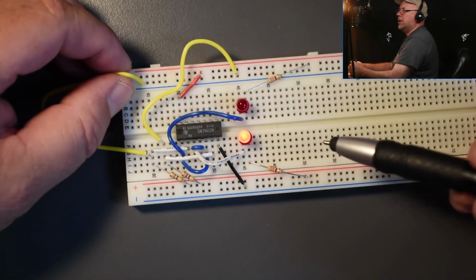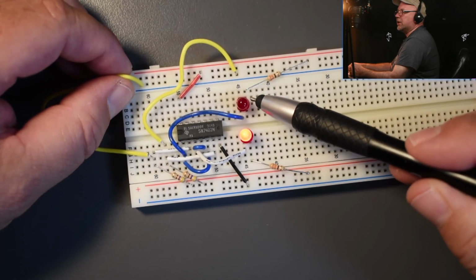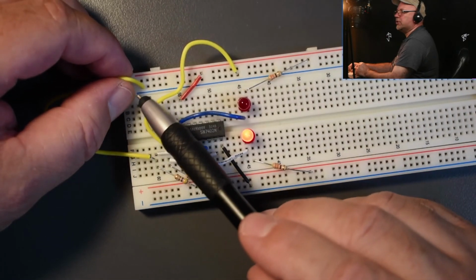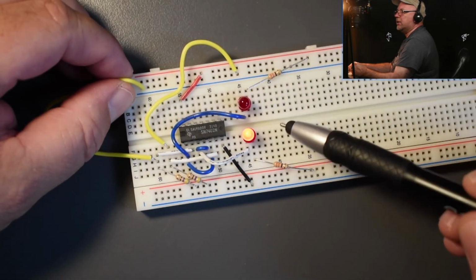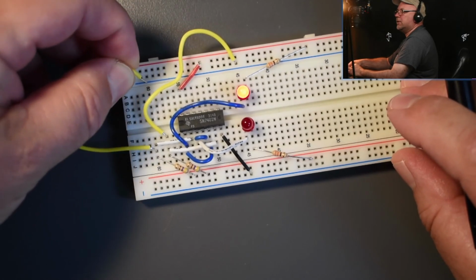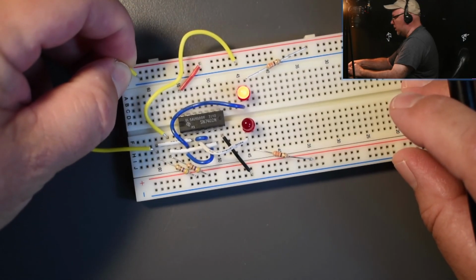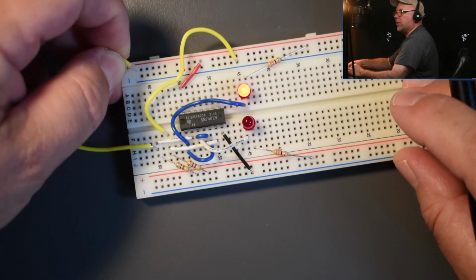So we have a Q and not Q. Now this is the set, this is the reset. If I momentarily make this one high, the condition should change. Let's see if it's going to happen. Oh wow! And now it doesn't matter how many times I make it low, I can keep switching this thing on and off. It stays that way.